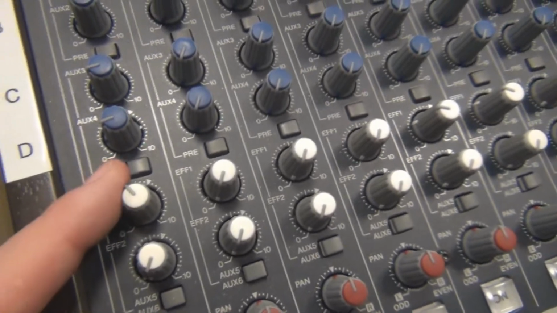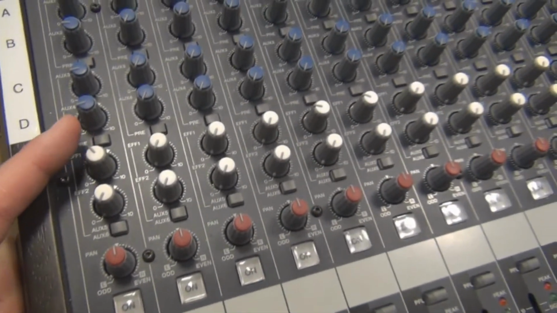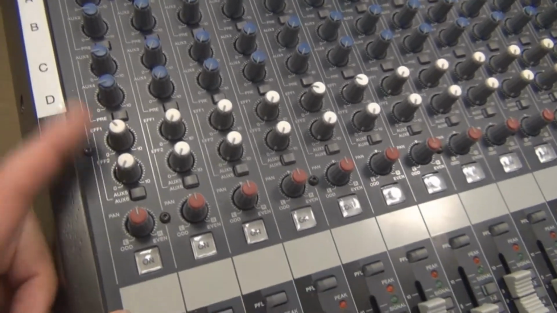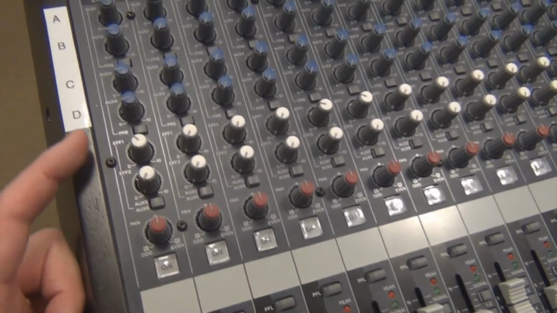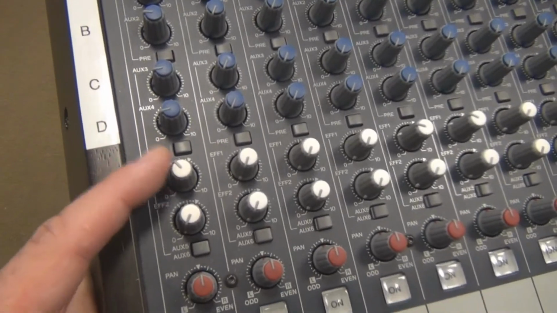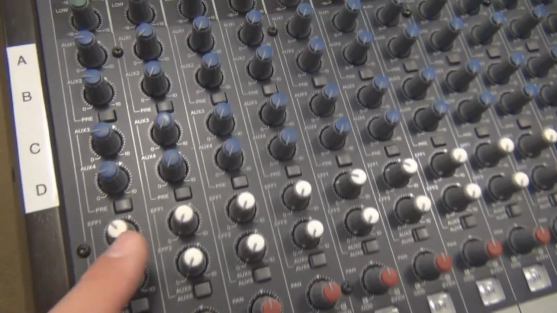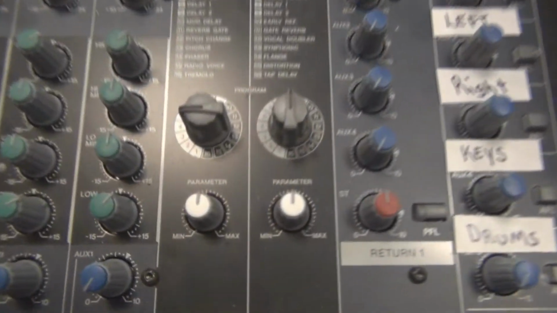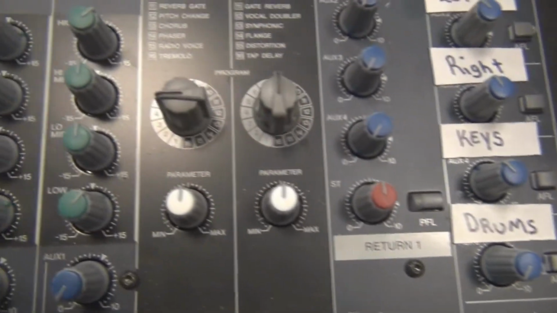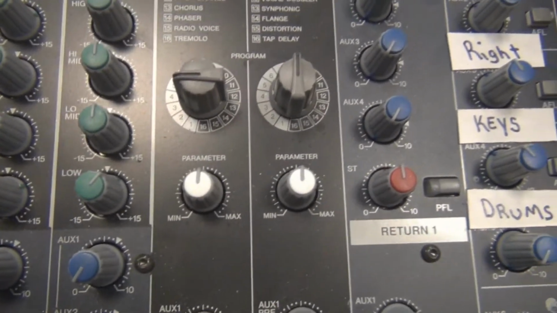Whenever we do a board reset, we typically don't reset these effects. Normally these are set, and I'll show you how to turn on and off the effects globally here in a second. So per channel, we control how much of the signal of that channel goes into the effects bus. And then over here, these control how much the effects actually activates, right?